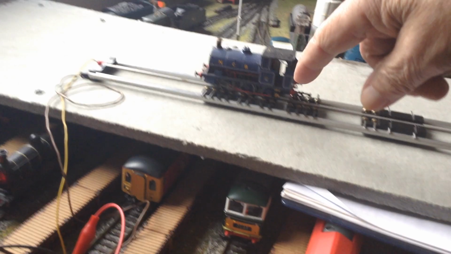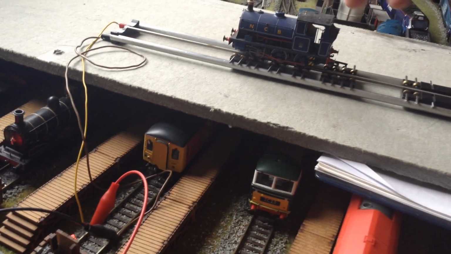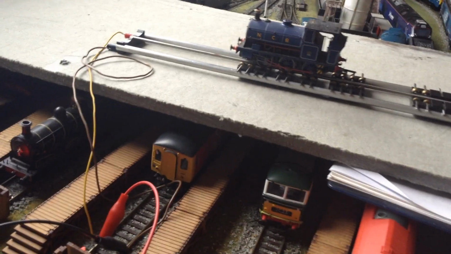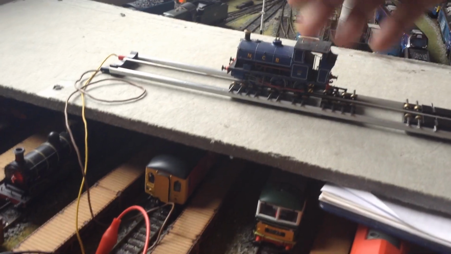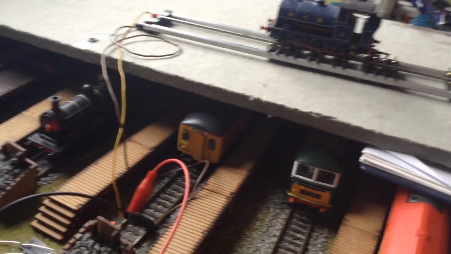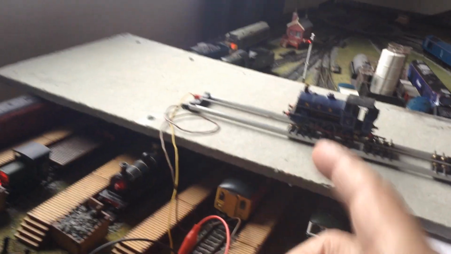All locos run at a different speed, because this is a shunter, so it's geared down. 50 as a standard in the system could be a little bit fast, so you might drop it down to 30 or whatever you want. If you put it at 30, most of your locos will run at 30. So I'll put this down to 40. So that is how that one runs.